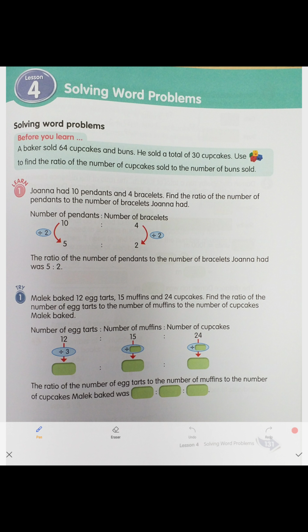Joanna had 10 pendants and 4 bracelets. A pendant is the thing that you put on your neck. This is a pendant. And a bracelet, well, I hope you know what a bracelet is. You put it on your hand. Okay, so she had 10 pendants and 4 bracelets.